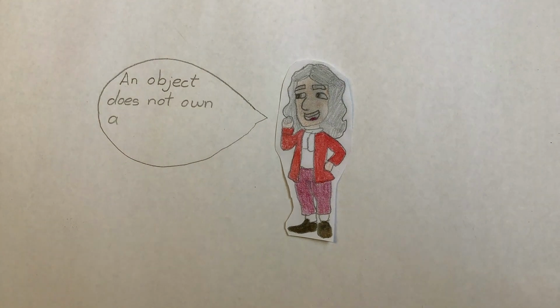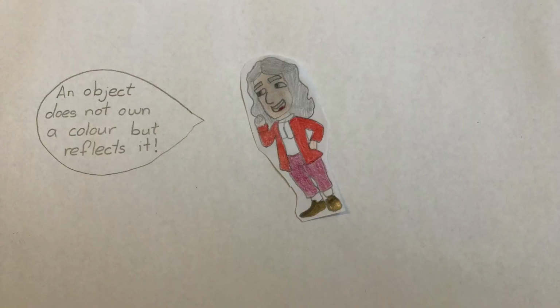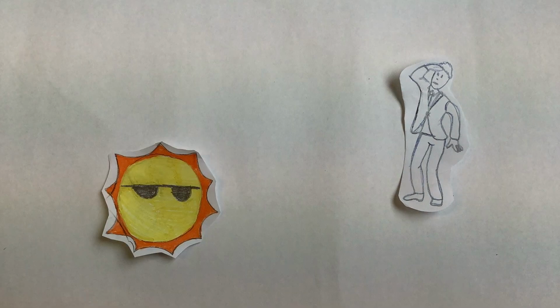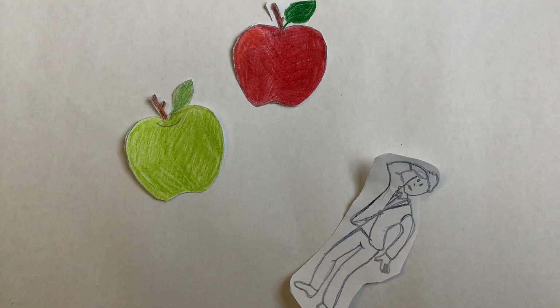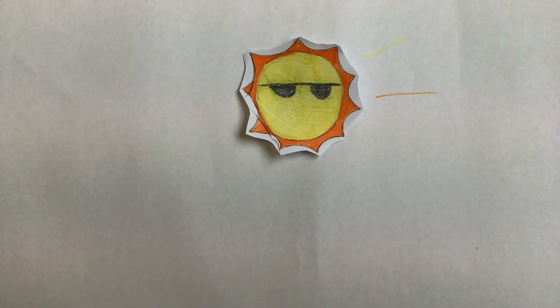According to Newton, an object does not own a colour but reflects it. Colour is the phenomenon of light or visual perception that enables us to differentiate otherwise identical objects. So without light, we would have no colour.